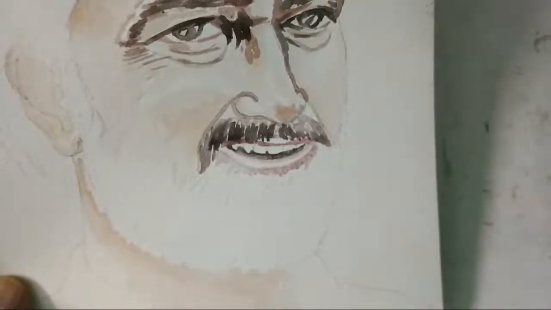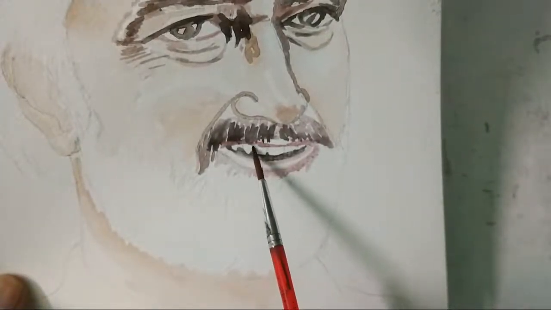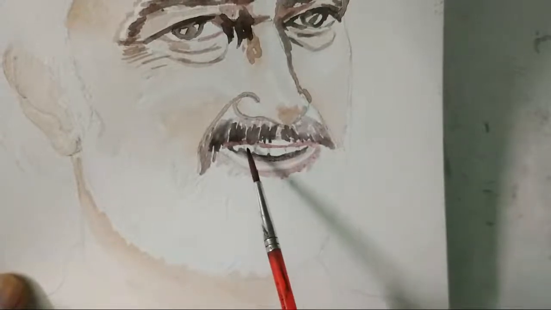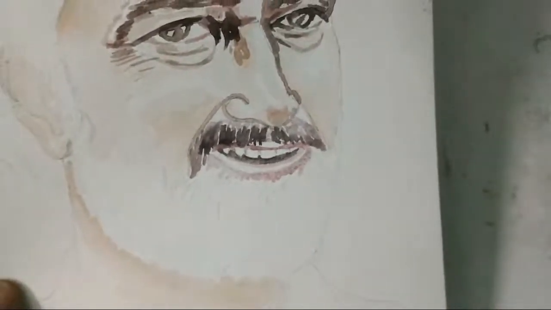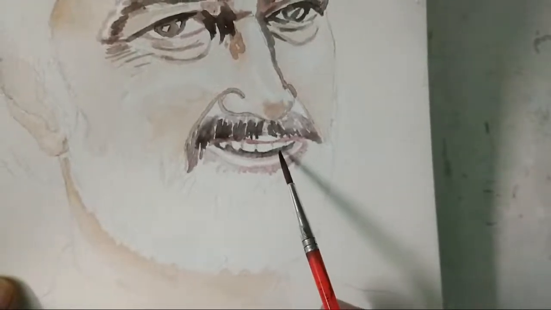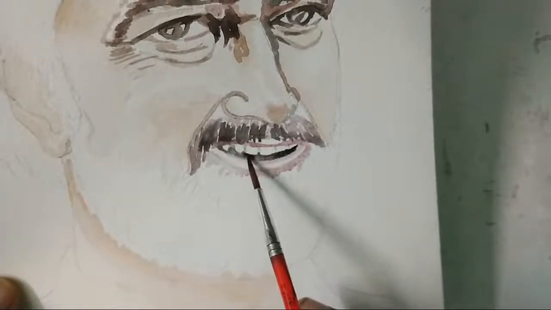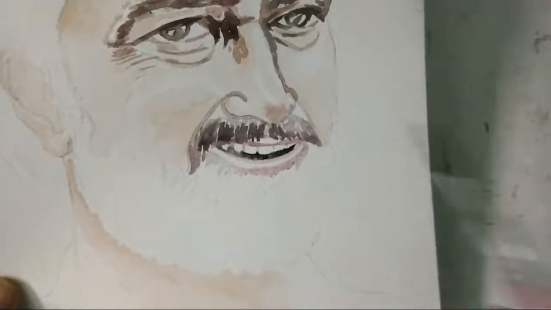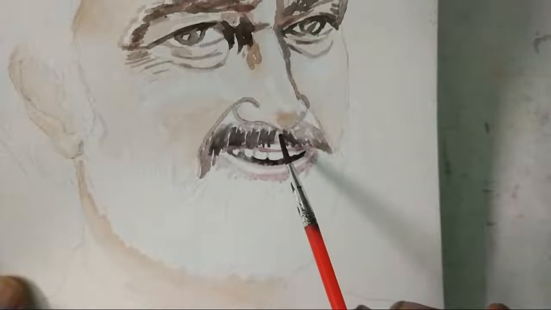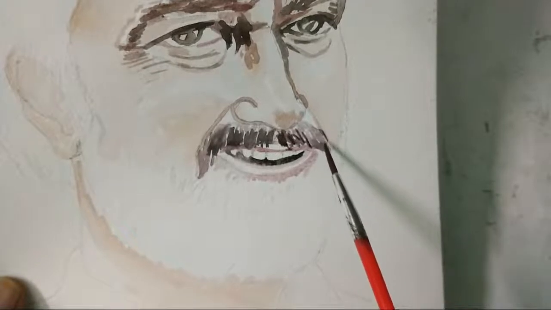Now at the top, just use yellow ochre, very light, and just make a light line, not dark, just a light line, and the teeth will be done. Now to make them more prominent, the lower part, which is the gap between the teeth, make it dark in some areas. Now use a thin brush. It depends upon the brush which you want to use.